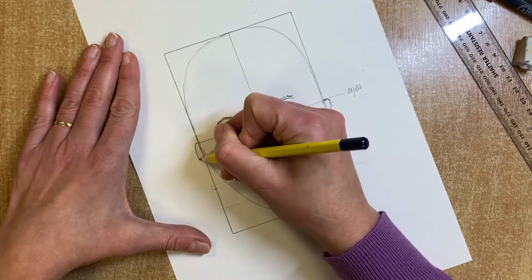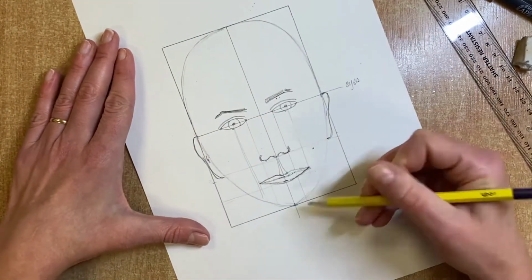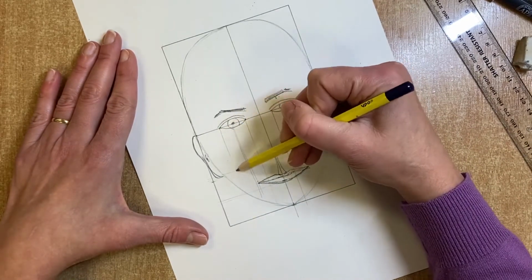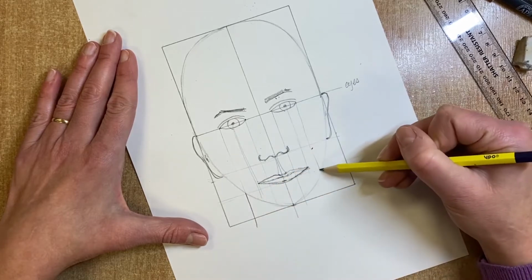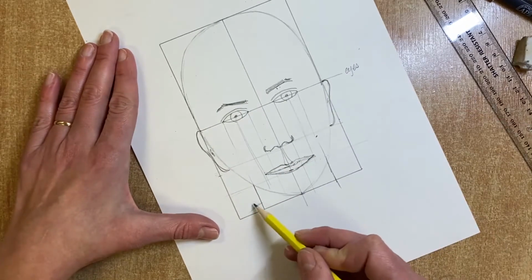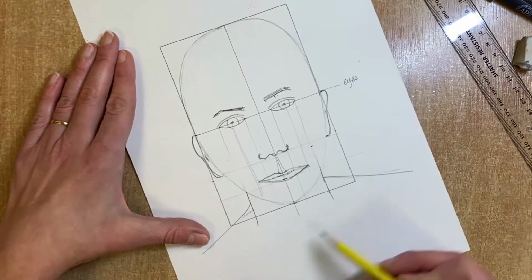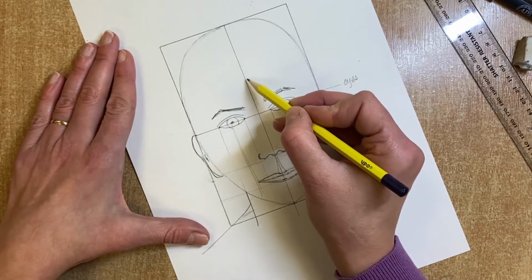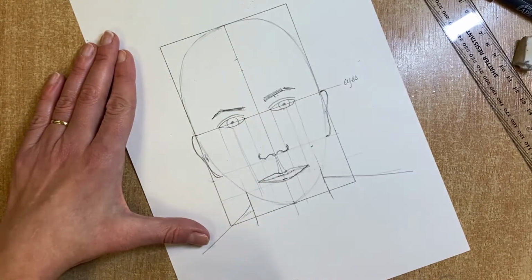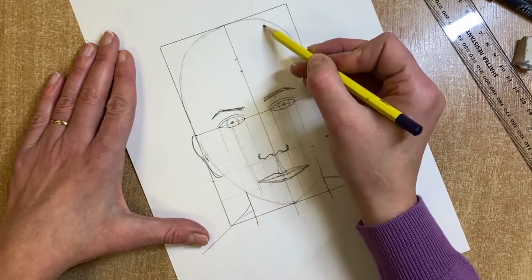Right, so now we've got our face in proportions. I'm going to draw the neck. The neck usually lines up with the outer corner of the eyes. So we've got the neck. It's going to start on here. And then we're going to have this person's shoulders starting here behind. The hair is usually just above the halfway mark. So I'm going to put my halfway mark here and my hair starting here just above.